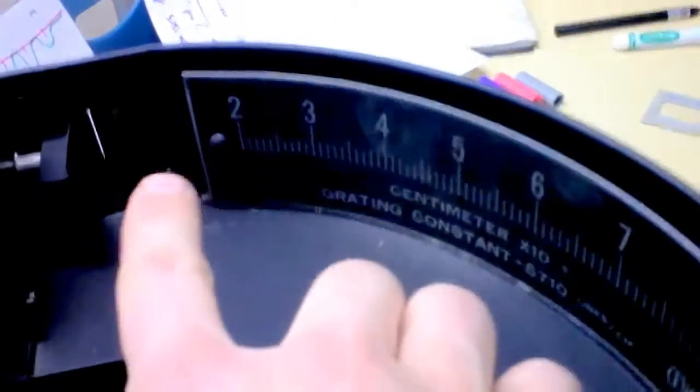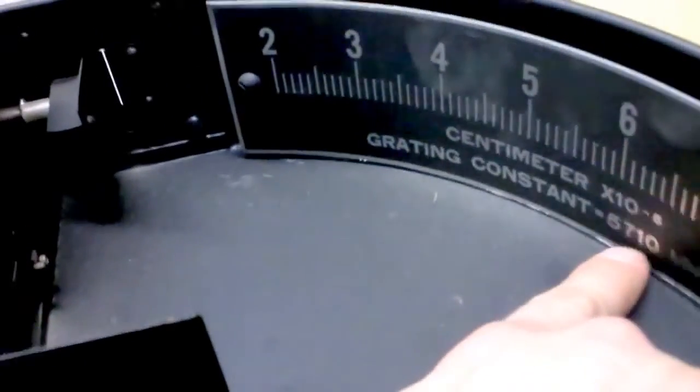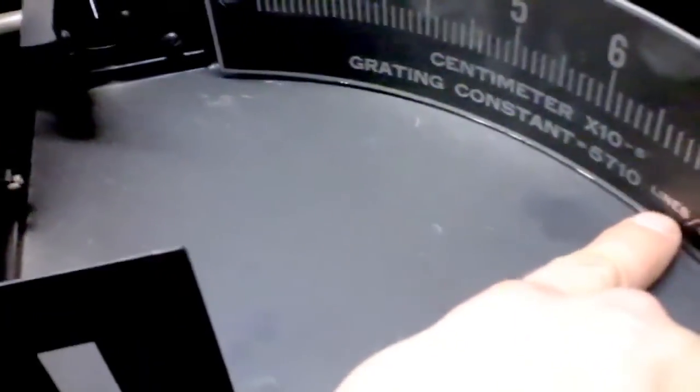And then the user, that's you, is supposed to look through that viewpoint right there. Light comes through the slit, hits the diffraction grating, and appears to have come from a different angle depending on its wavelength. And look what's over here. What we have over here is a scale, centimeters times 10 to the negative 5th. Oh, grating constant, sorry, those are not lines per inch, it's 5,710 lines per centimeter. Oh, that's very reasonable.